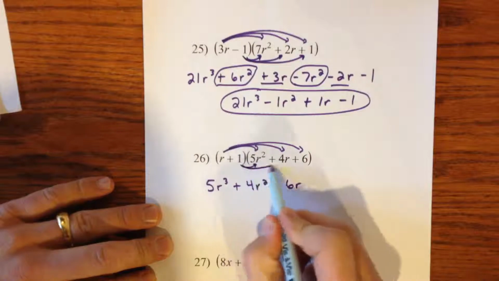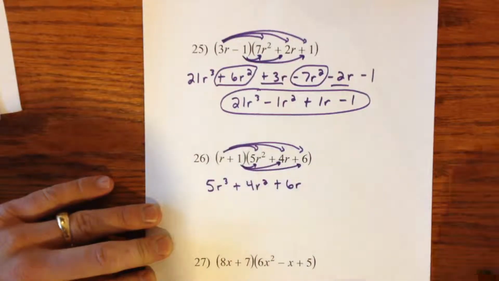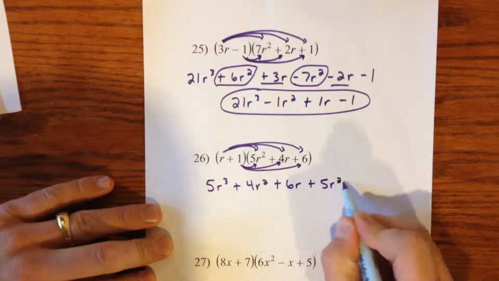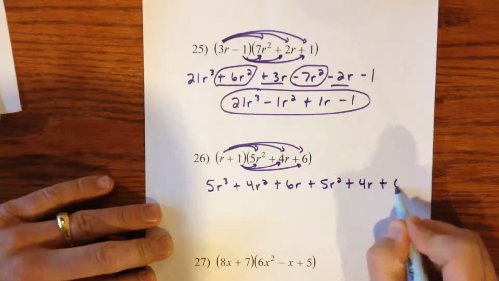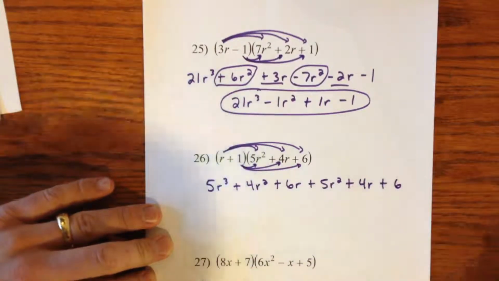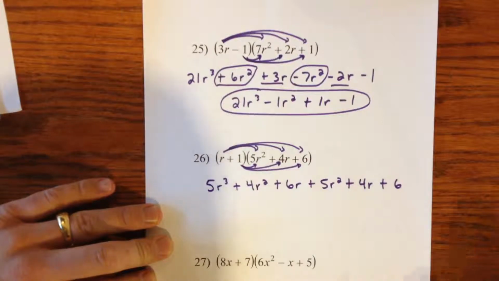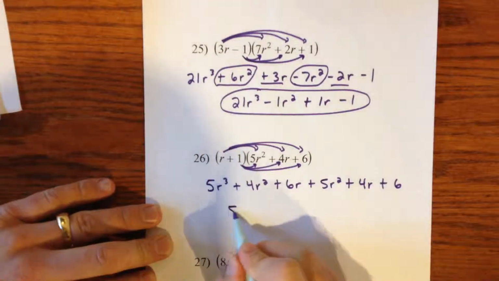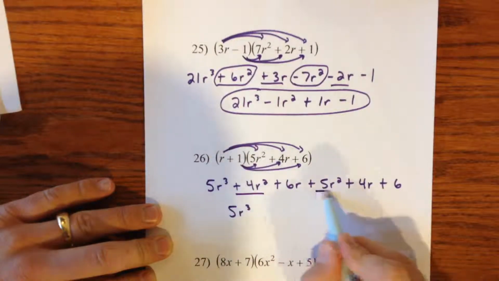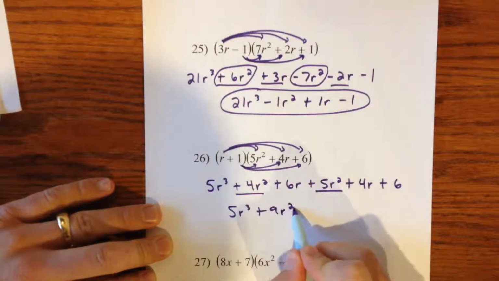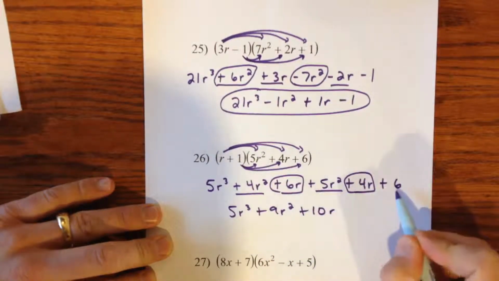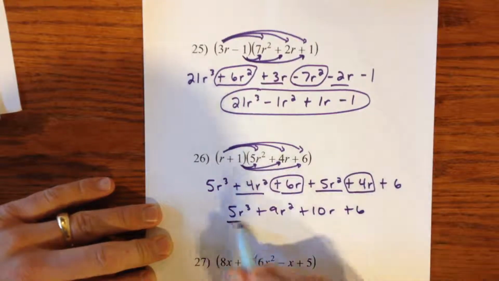If I do it again, I'm going to end up with 6 terms before I simplify. I'm multiplying by +1, so really I'm just going to get exactly what was in there. Each one of these multiplied by 1 is itself, so I just kind of rewrote it quick. Alright, so again, I have 6 terms. It's going to end up being 4 terms. Those 2 make 9r squared. Those 2 make 10r. And then we have a 6 at the end.